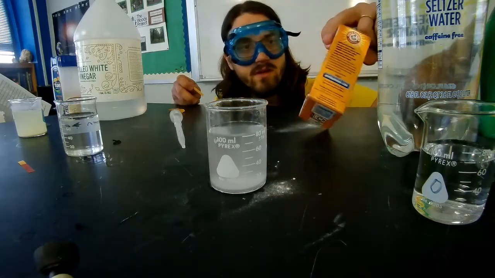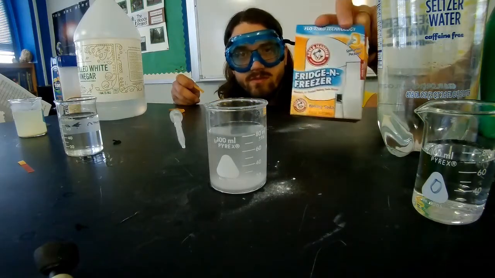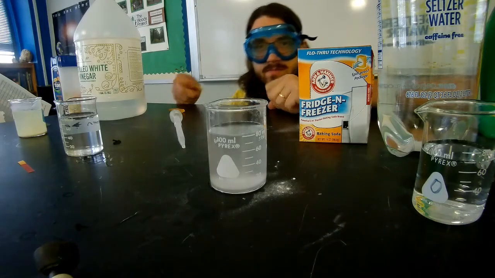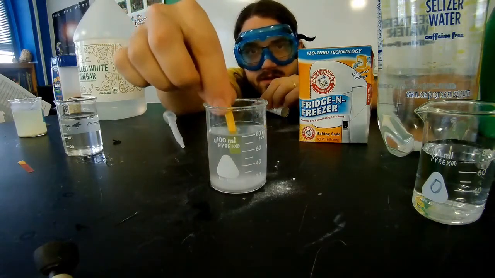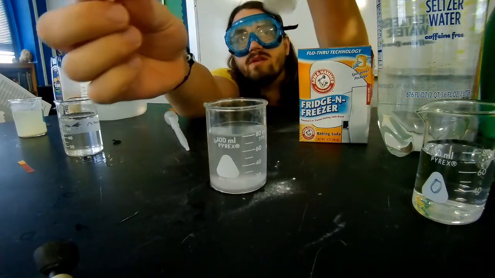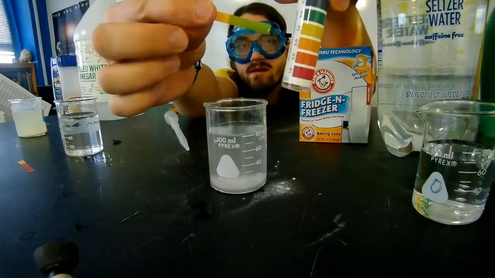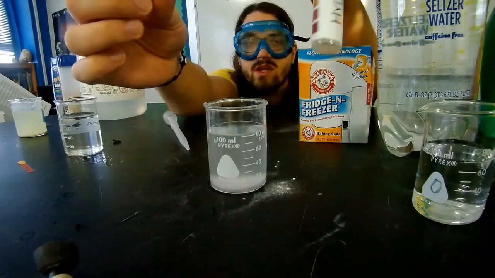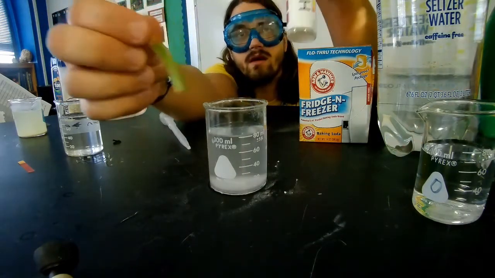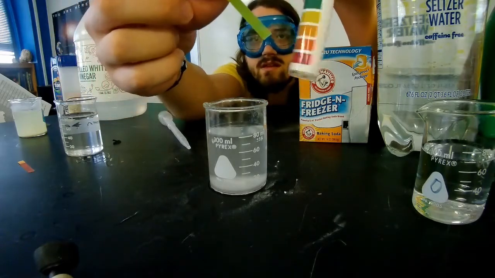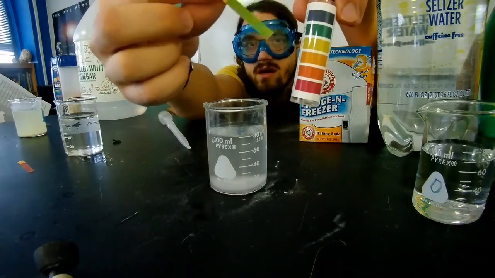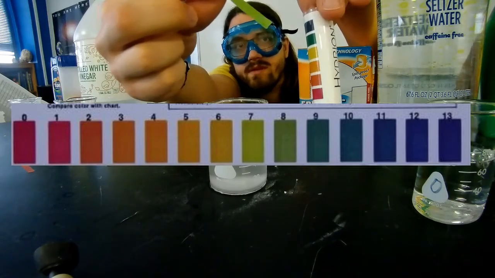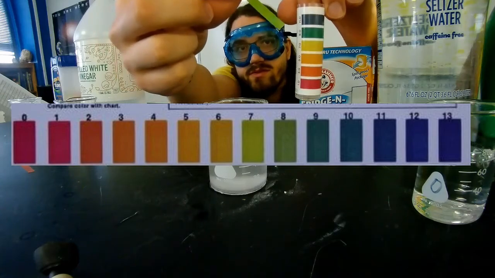All right, now on to our next substance, the baking soda. Let's see how we're doing here. I'm going to dunk. All right, pretty clear chemical change there. So that's an initial reading. Let's wait for a second and see if this dries up and changes anymore. All right, I think that's about as dry as it's going to get. It might have changed a little bit more, but let's see. What do you think? Is this an acid or a base? And what is the pH?